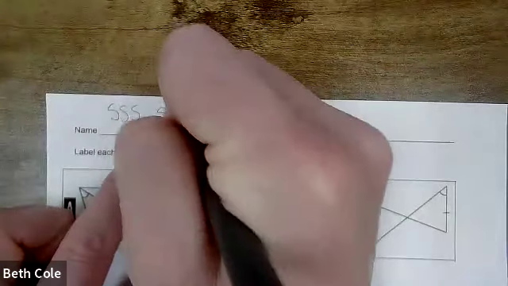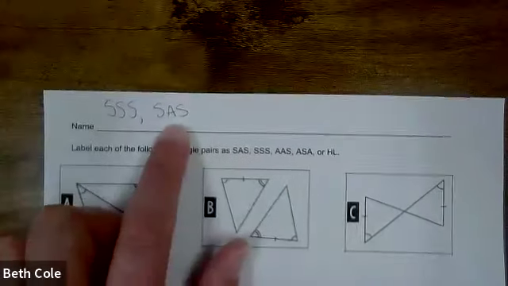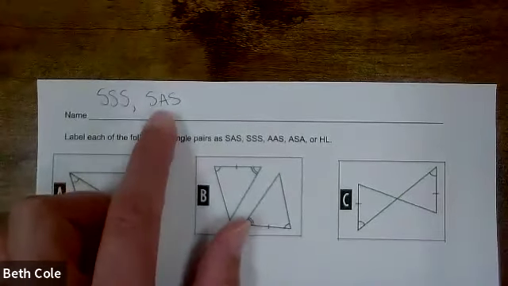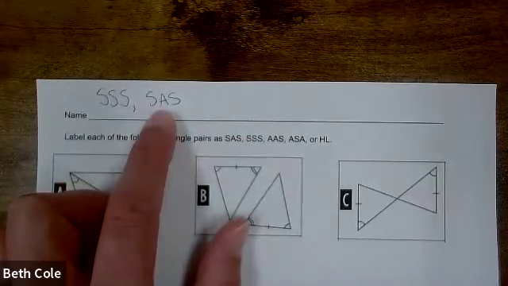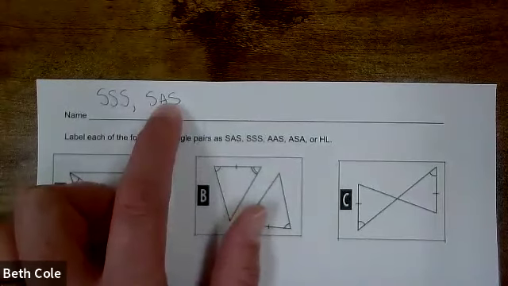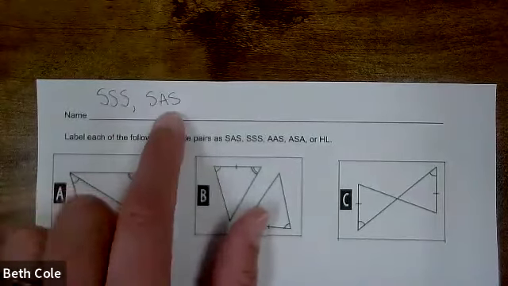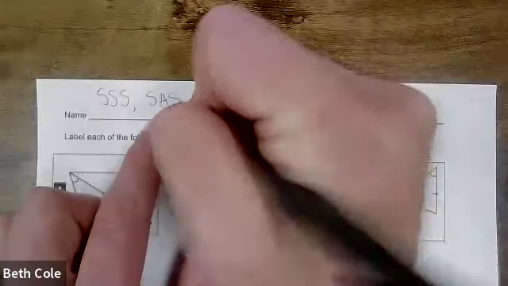Next one, we have side, angle, side. That means the angle is where? In the middle, in between the two sides. Do you see how A is between the two sides? Angle is between the two sides, okay?